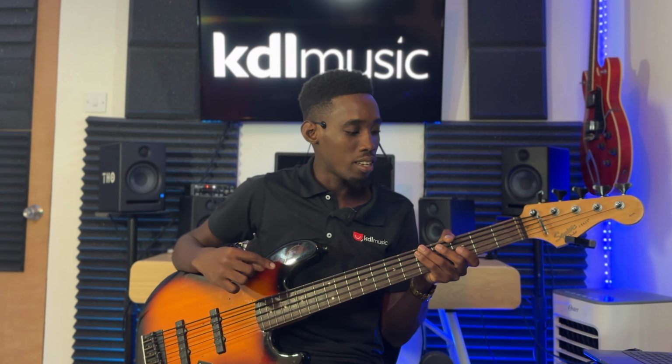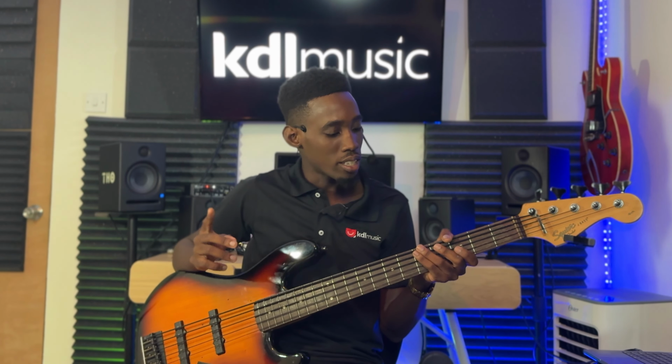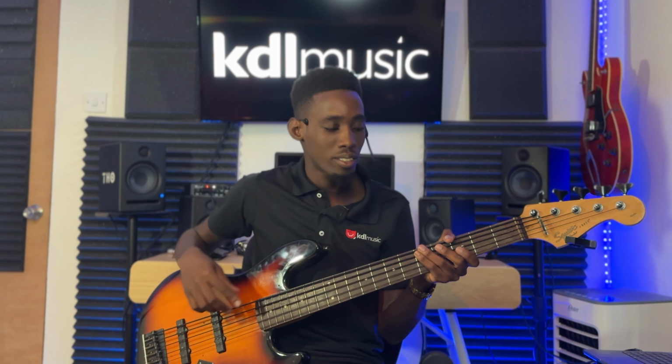So right there in that example, I was alternating between 1 and 5, and then the chord tone. So I can do another example where I just switch it around. So I can start with a chord tone and then go to 1 and 5.